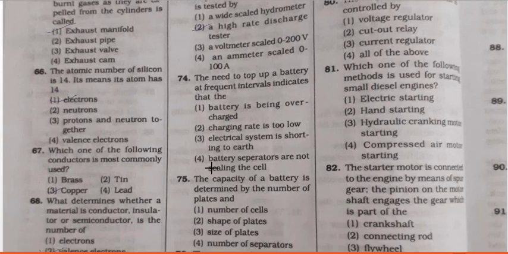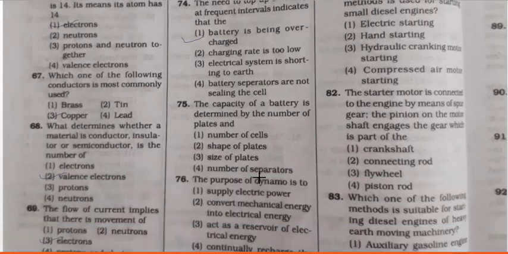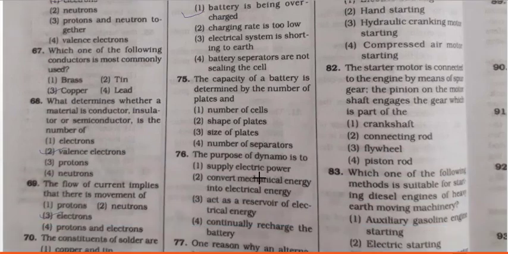The need to top up a battery at frequent intervals indicates that the battery is being overcharged. The capacity of a battery is determined by the number of plates or size of plates.